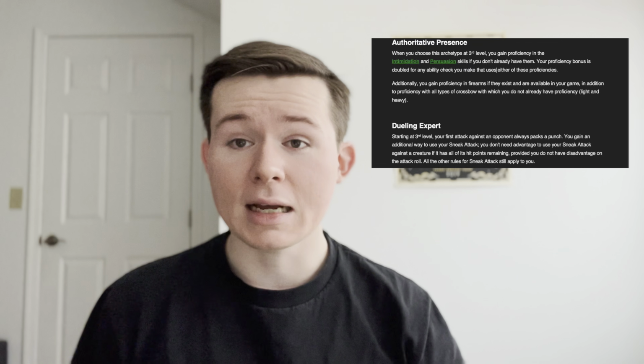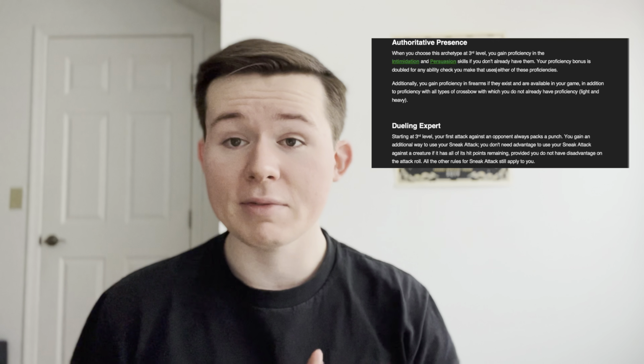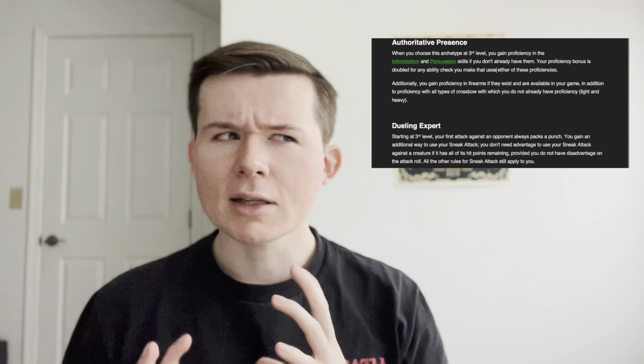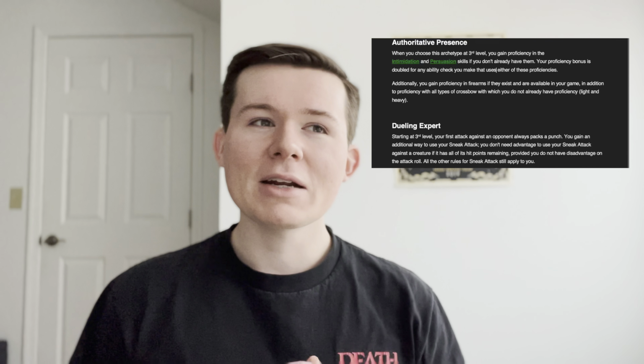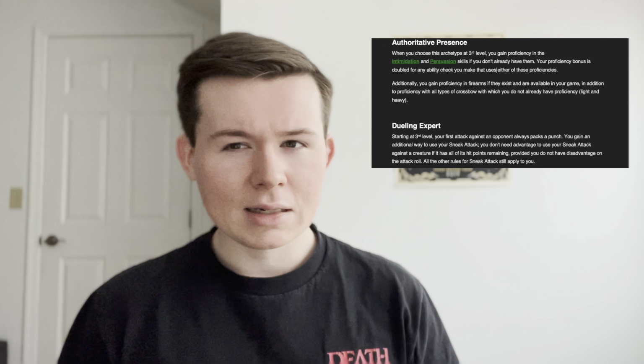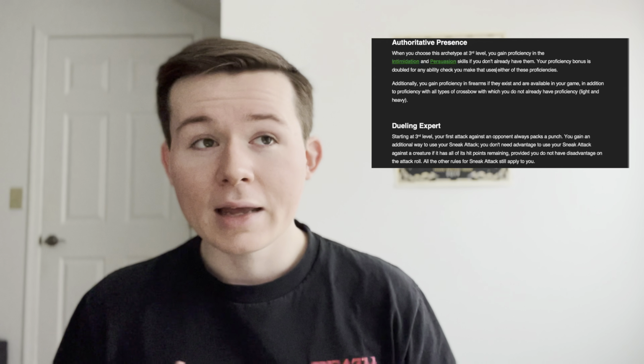The second and more mechanically unique ability is called Dueling Expert. This gives the rogue a new way to use their sneak attack. Particularly, the rogue has sneak attack against any creature that has all of its hit points, provided they don't have disadvantage on the attack roll. I thought this captured the feel of the classic duel in the town square in a Western, because in that situation, neither rogue would have sneak attack, and that doesn't make sense to me, because it's usually one blow and that's done. And that's the essence of sneak attack in itself, at least to me.